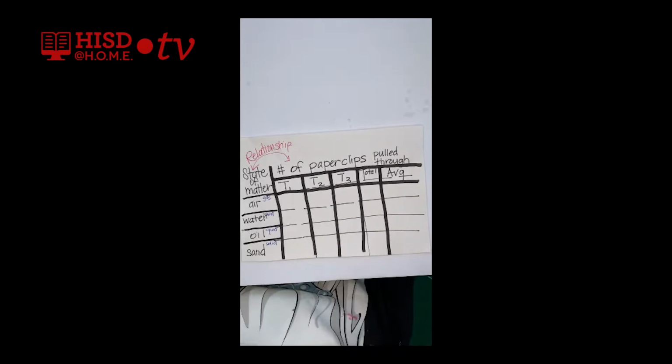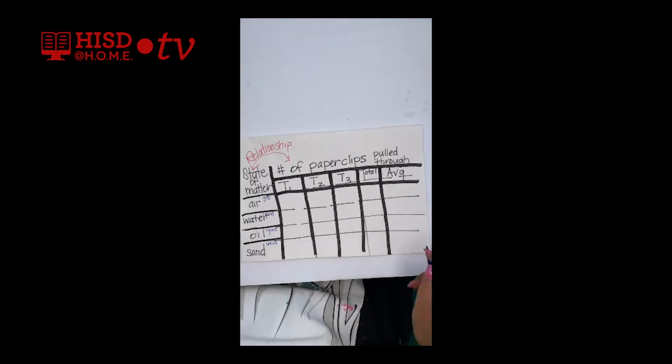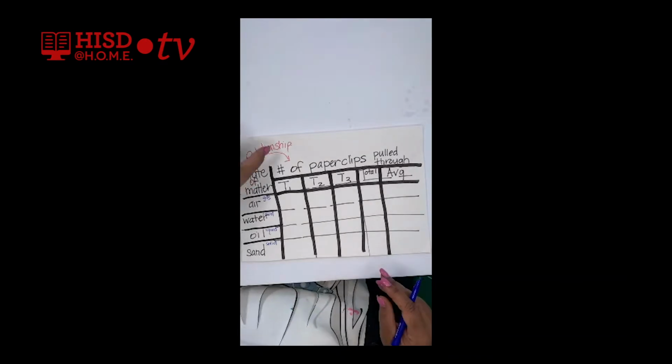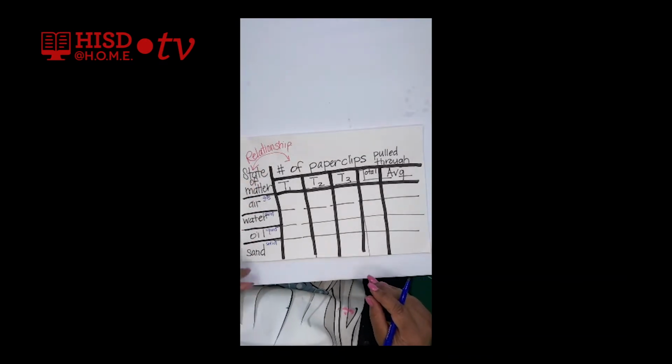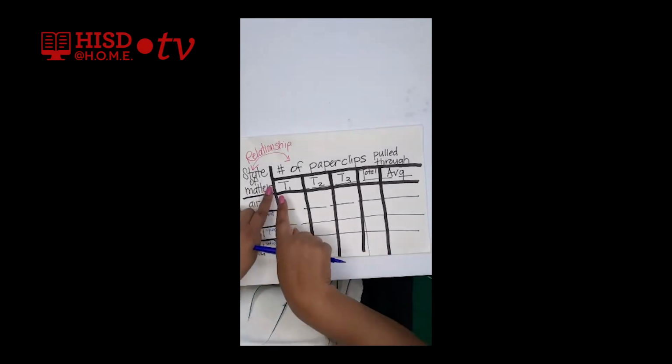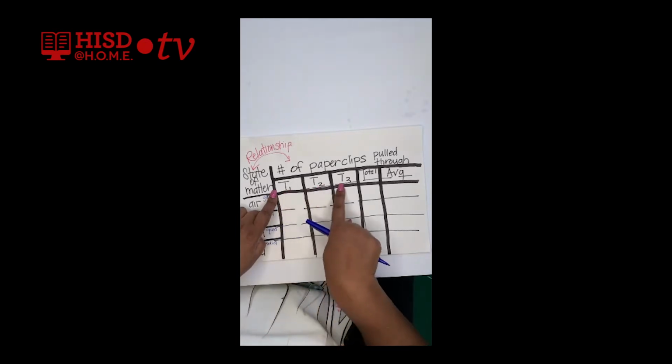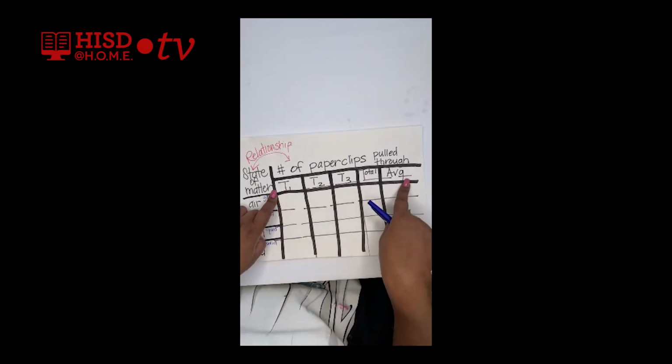Now we've come to the part in experimental design where scientists record their data. So I've made this particular data chart so we could put our data in. So let's take a look at it. Over here, we have the state of matter: air, water, oil, sand, gas, liquid, solid. And then we have on this one our trials of the number of paper clips pulled through the substance. T1, T2, T3, the total and average.